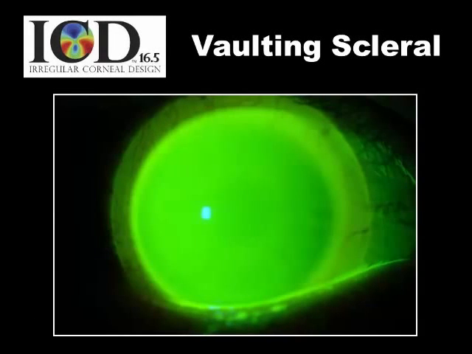The ICD lens is a vaulted scleral lens, meaning that it vaults the entire cornea and ideally should vault the limbus before it finally lands down on the sclera. It's not a corneal scleral lens that would share its bearing between the cornea and the sclera.